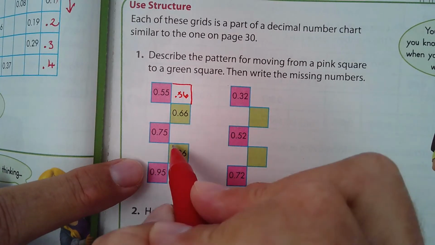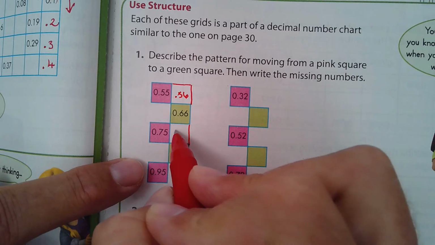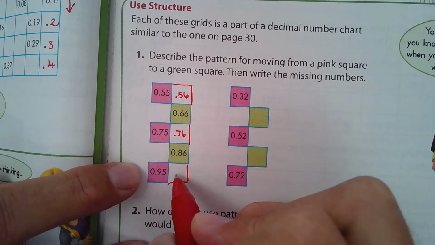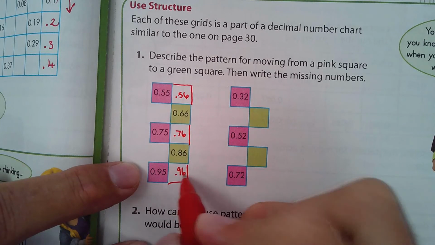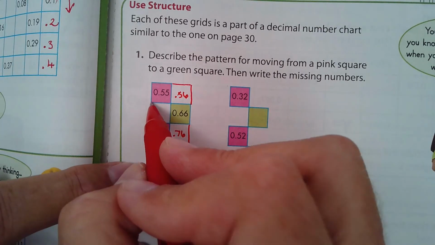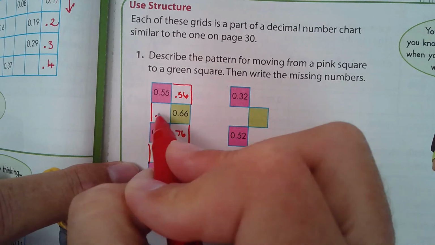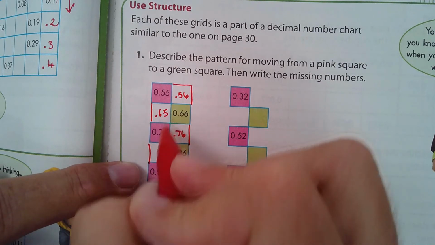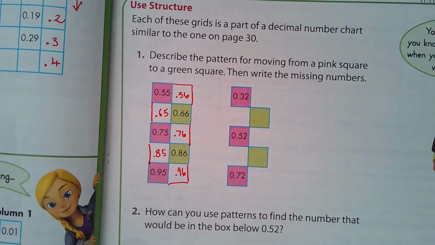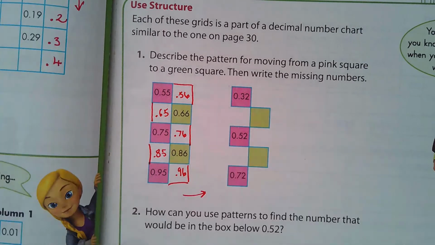So this is 0.66. Well, what do you think would go right here then? 0.76. There's 0.86. What would go right here? 0.96. All right? So what would go here? In here? 0.65, 0.75, 0.85. So with that in mind, I'll let you guys do that one on your own.